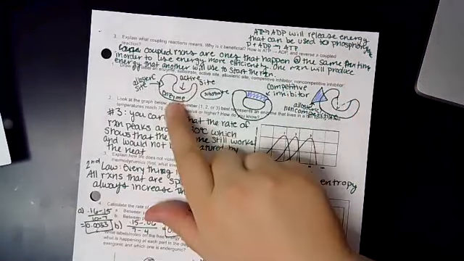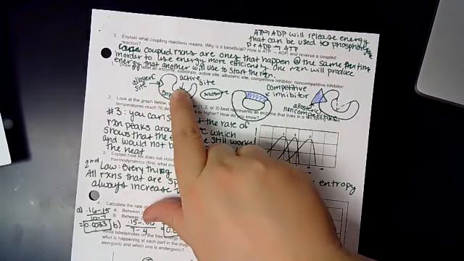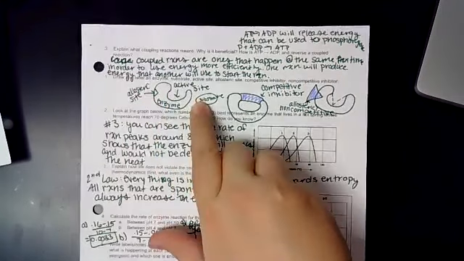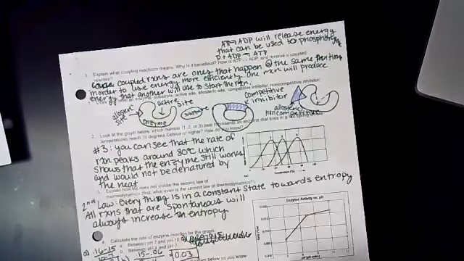Next, draw and label an enzyme, substrate, active site, allosteric site, competitive inhibitor, and non-competitive inhibitor. So we have our enzyme. Our allosteric site is going to be off to the side, and our active site is going to be where our substrate binds. Our substrate is what our enzyme works on. The substrate's going to bond in there.